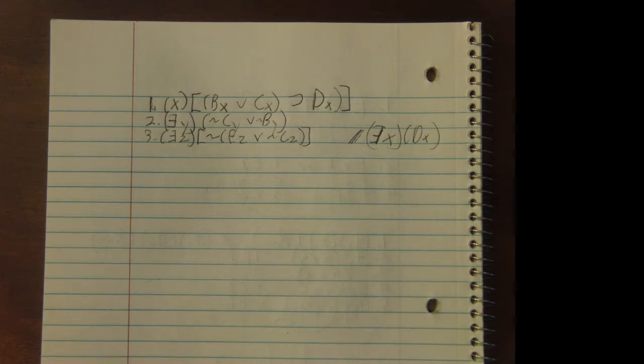So we can start in a couple of places. In general, I like to start with the quantifiers that are easy to take off, and remember those are existential generalization and universal instantiation. Those are the easies.